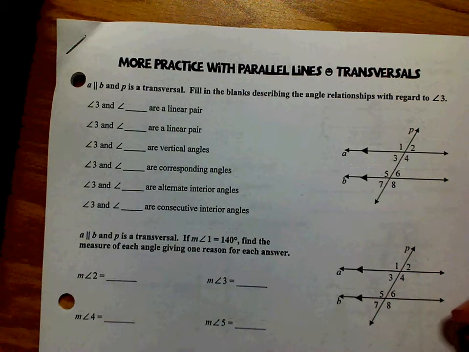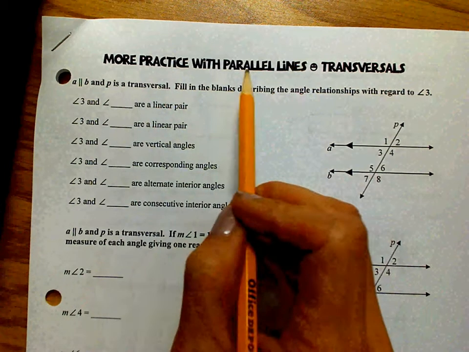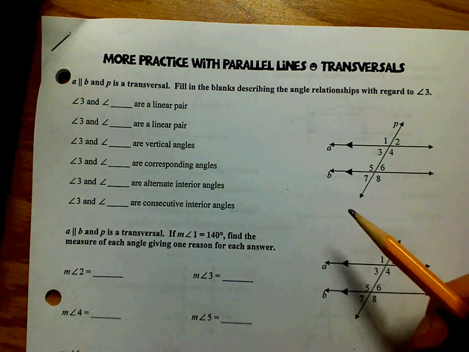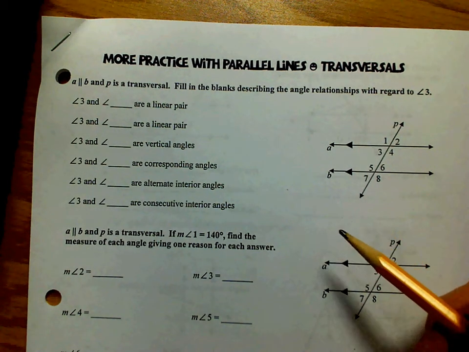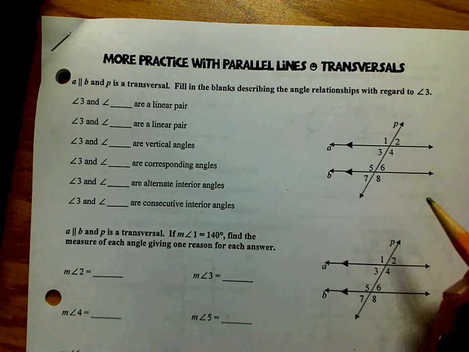Hey guys, I'm going to go over the packet about this more practice with parallel lines and transversals. Again, I do want to advise you to pause the video at any point, try to do as much on your own and use the video. You can fast forward and rewind and check your answers, okay?